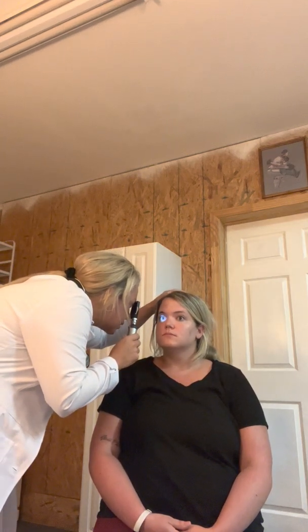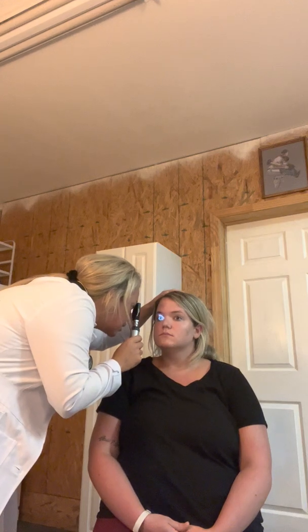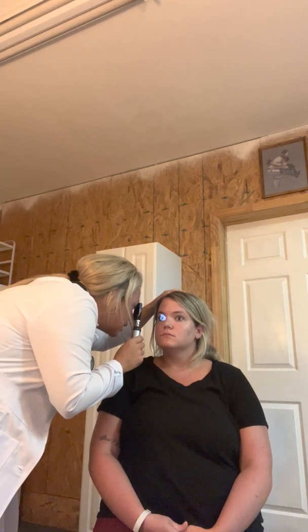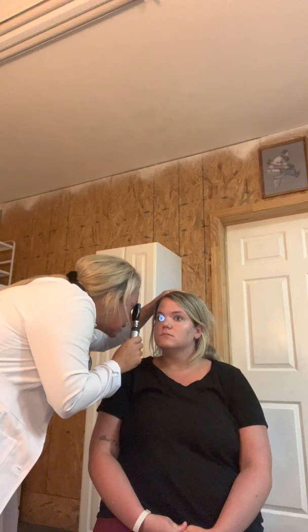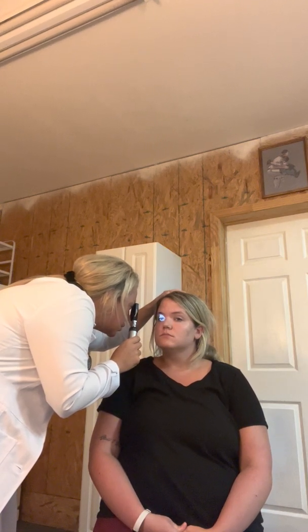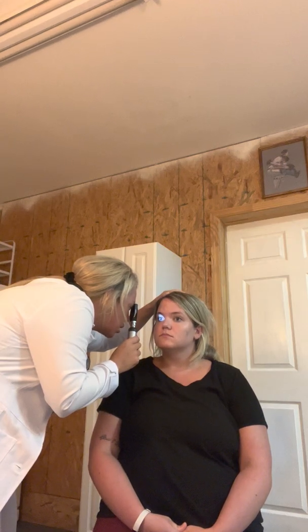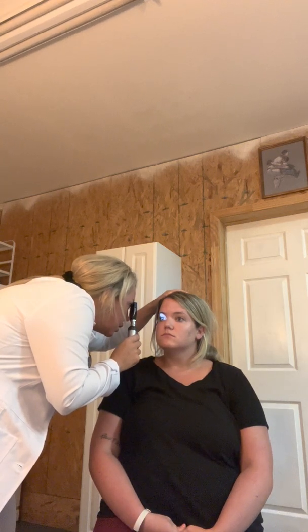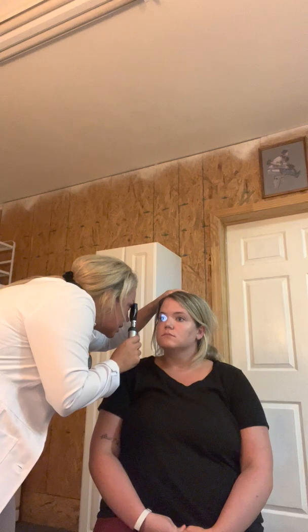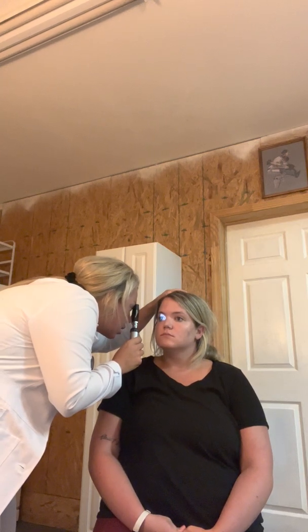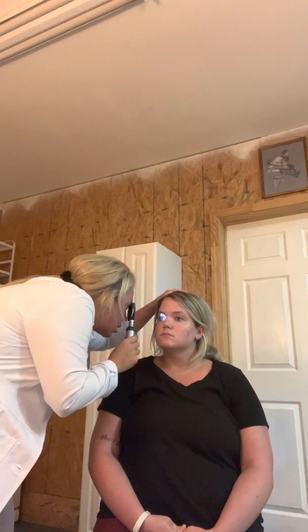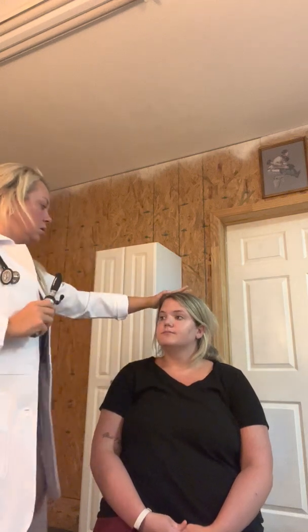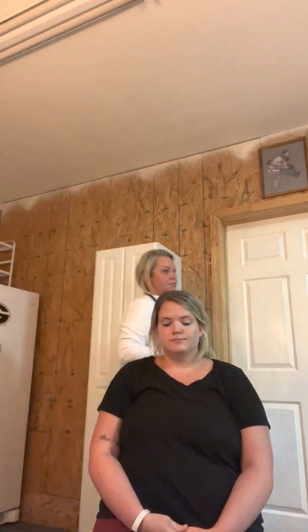All right. So I can see the red reflex. The optic disc is very sharp and well outlined with sharp borders, which indicates no congenital abnormalities of the eye, no cataracts. Good. All right, I'm going to go to the left side.